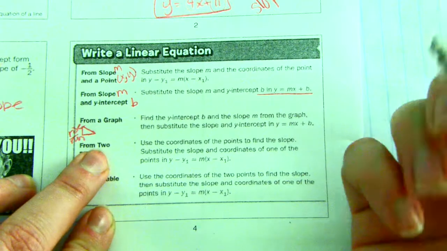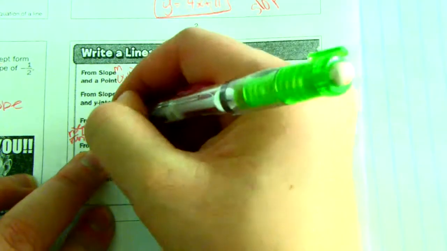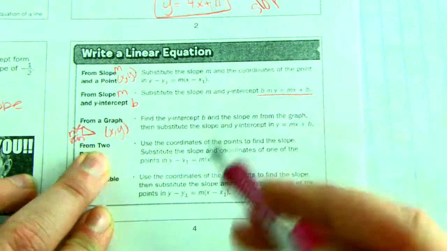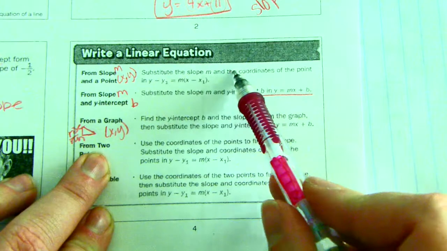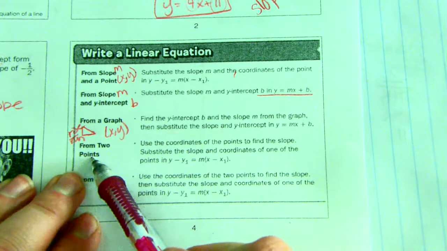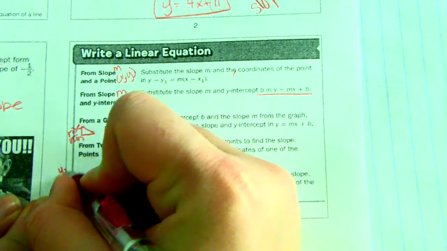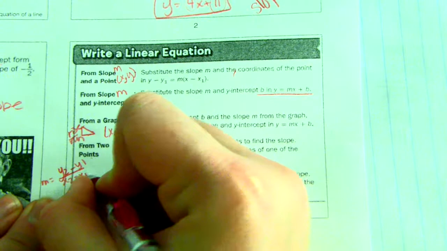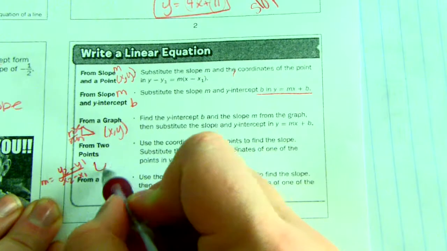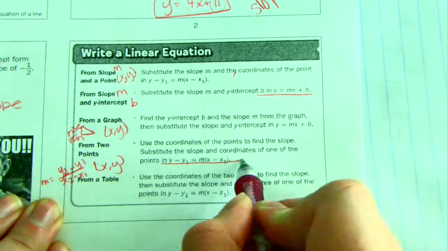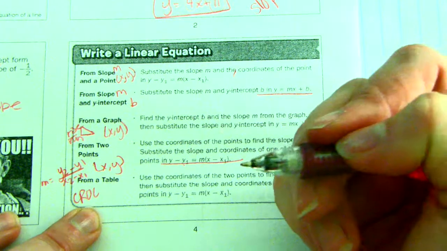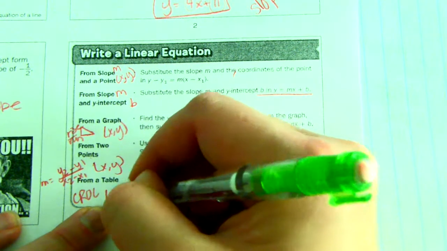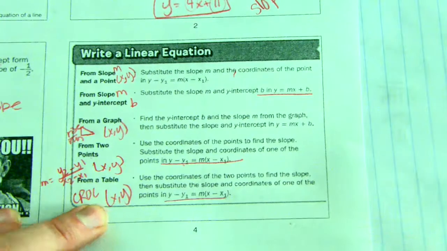And then we would pick a point and plug it into this form. From 2 points, we would use m equals y2 minus y1 over x2 minus x1 to find the slope. And then we would pick an ordered pair, one of the two ordered pairs. We're going to practice that on the other side and use this. From a table, that's when we find the constant rate of change, that's our slope. And then we would just pick one of the xy's to plug back into that form.